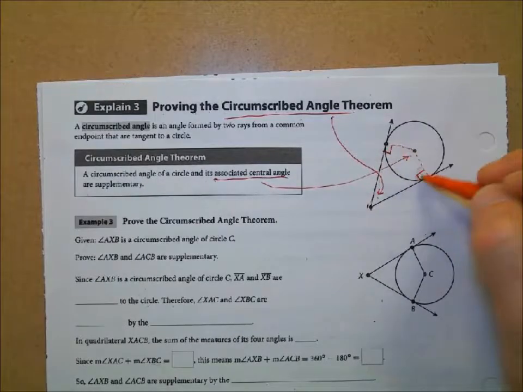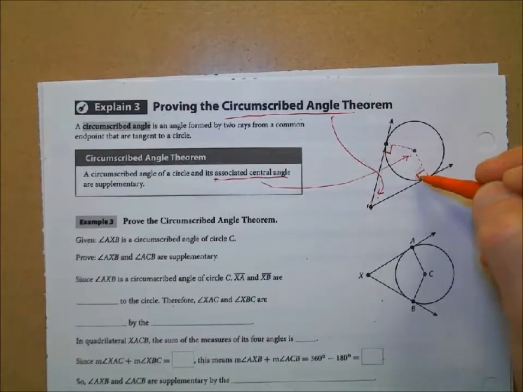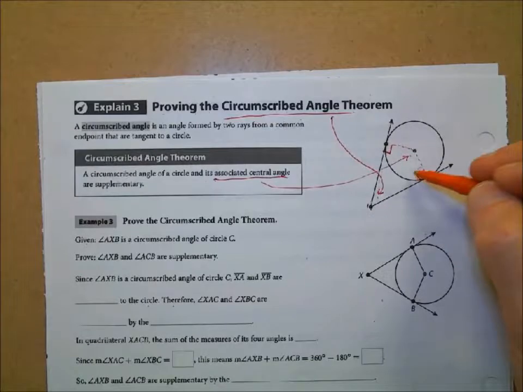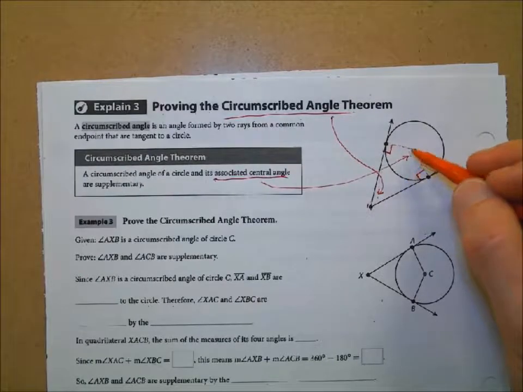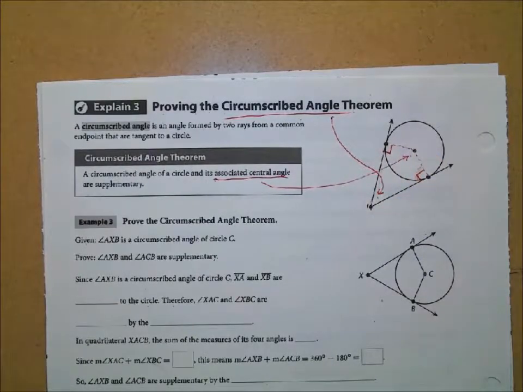Okay. So anyway, since these two angles are right angles, that means they're 90 degrees. They both add up to 180. Subtract that from the 360. That leaves that these two angles have to both add up to 180 themselves. So in other words, they're supplementary. Okay, and that's the proof about how that works out.